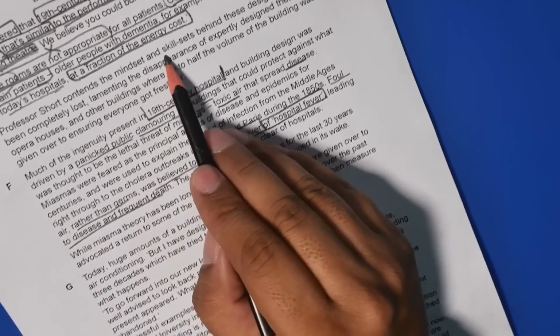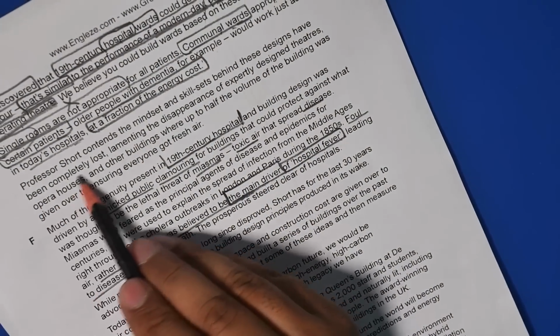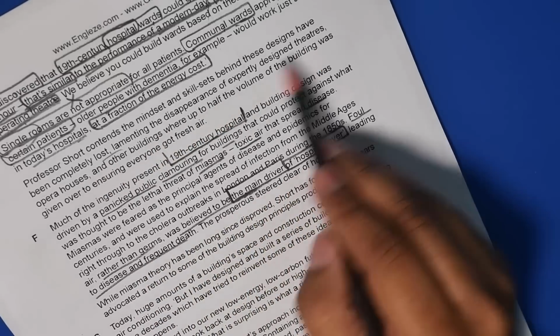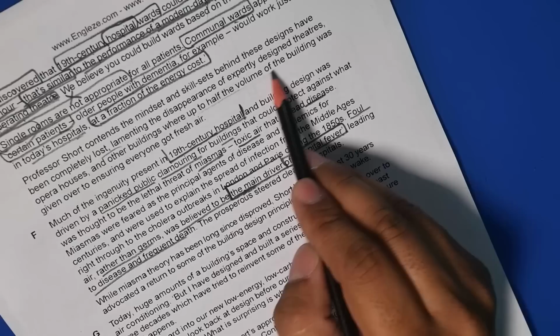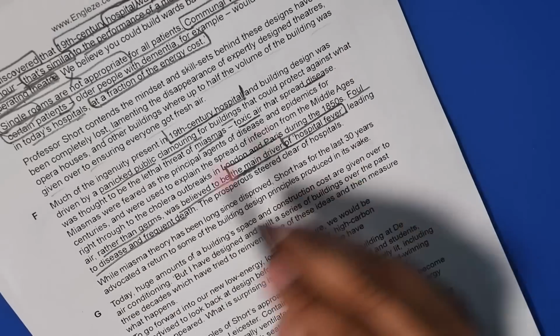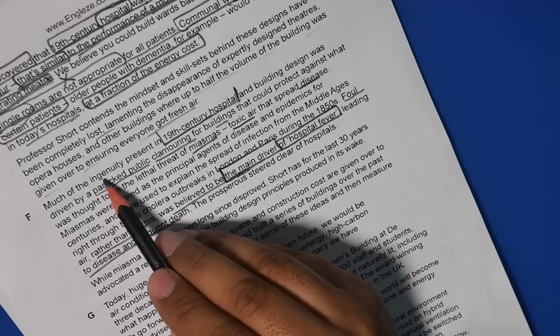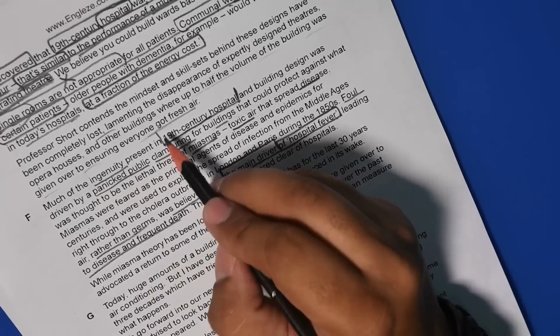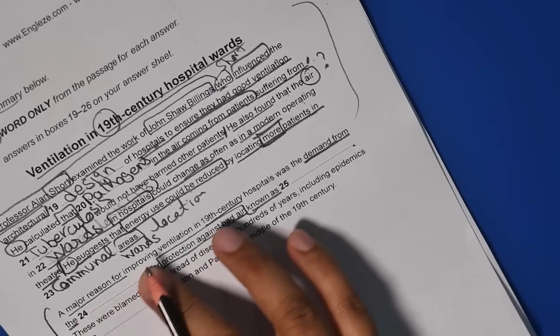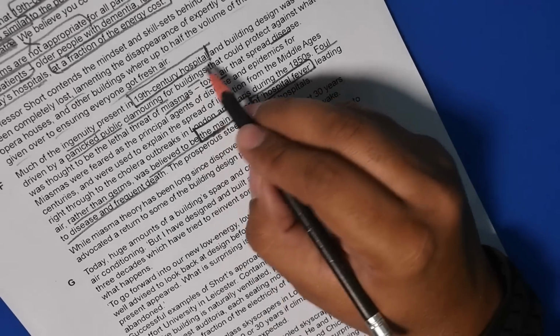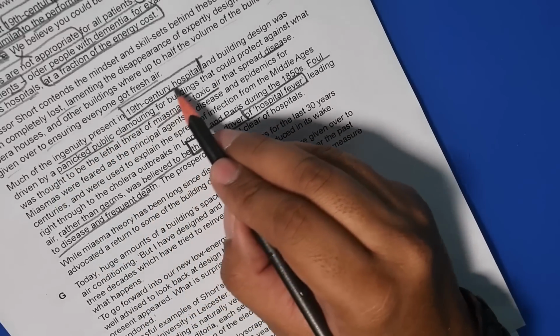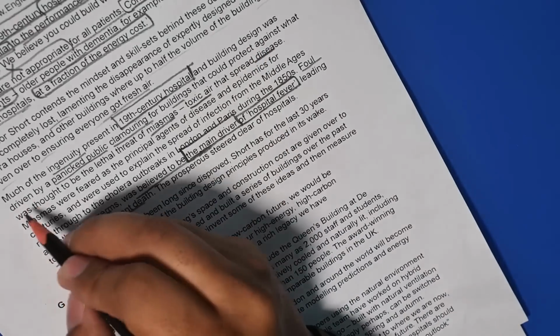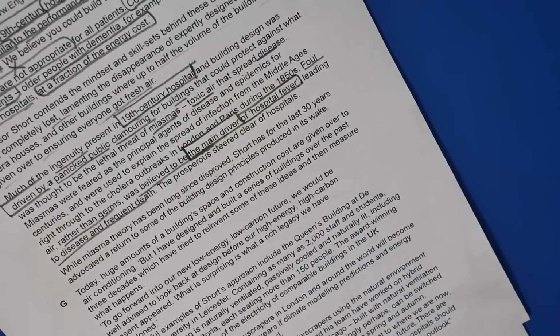Professor Short contends the mindset and skill set behind these designs have been completely lost, lamenting the disappearance of houses and other buildings where up to half of the volume of the building was given over to ensuring good air. Much of the ingenuity present in the 19th century hospitals. Now let's be alert. There they say a major reason for improving ventilation in 19th century hospital was the demand from the dash. So much of the ingenuity present in 19th century hospital building design was driven by. Now you have to be active.